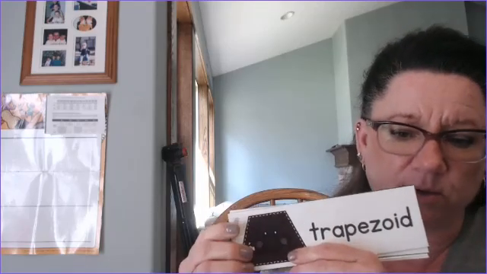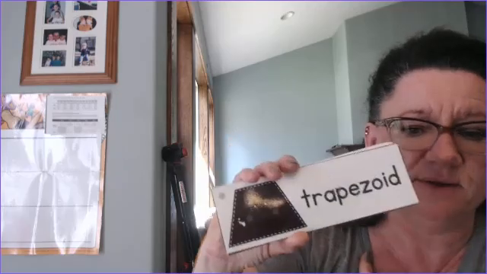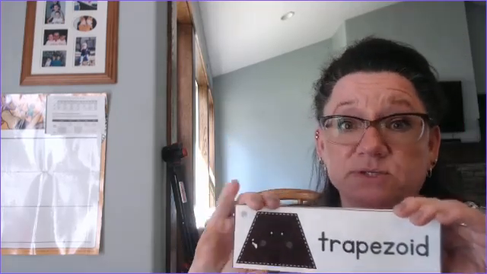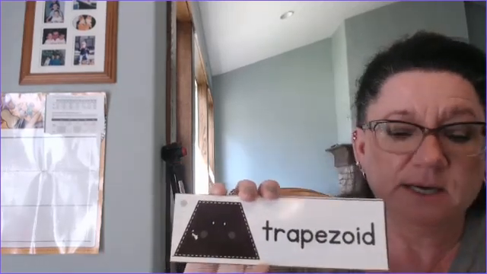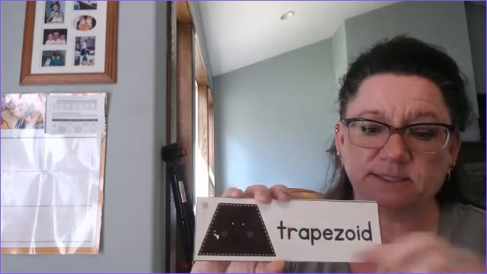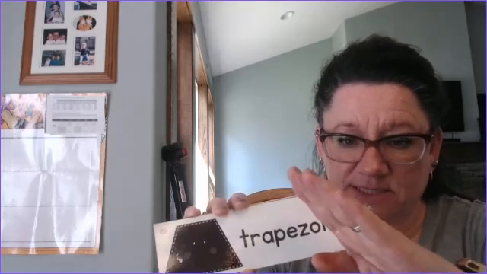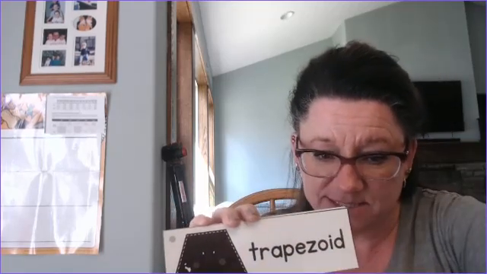Good job. Oh, this one is a hard one. This is our hardest one, but for some of our friends, they're going to know this. So some of our friends know that this is a trapezoid. If you said trapezoid, you were right. A trapezoid has 2 sides that are straight and 2 sides that are slanted. A slanted line goes like this. A straight line goes like this. So 2 straight lines go like this and like this, and 2 slanted lines that go like this.